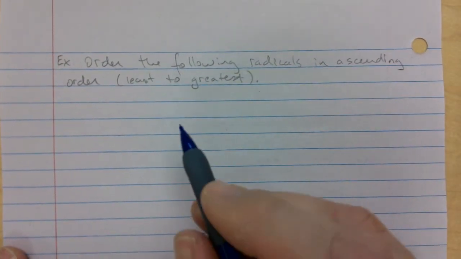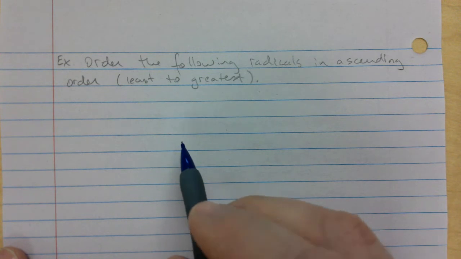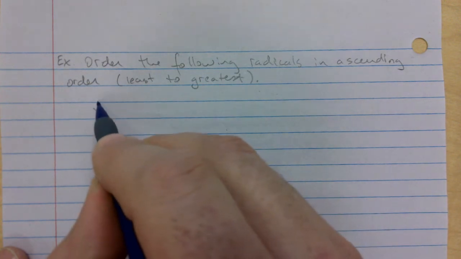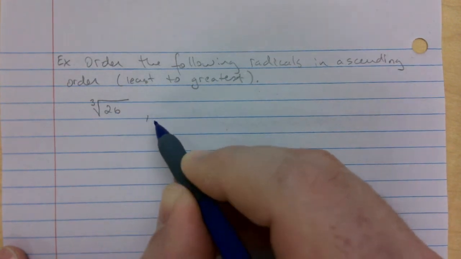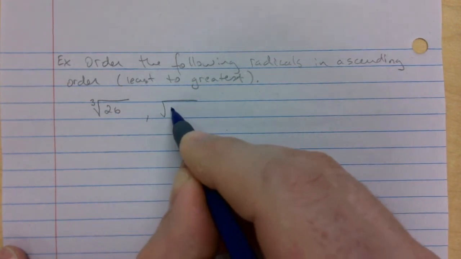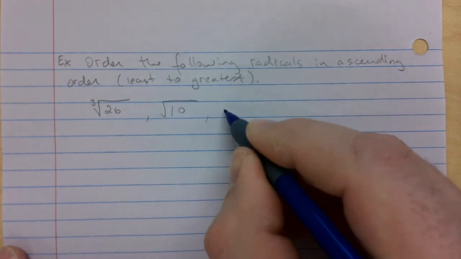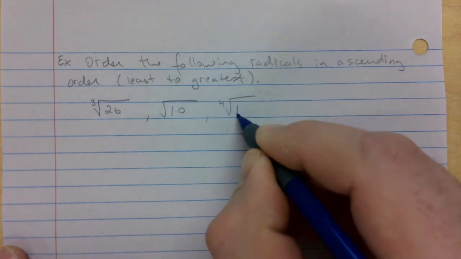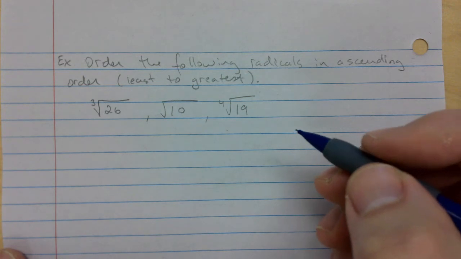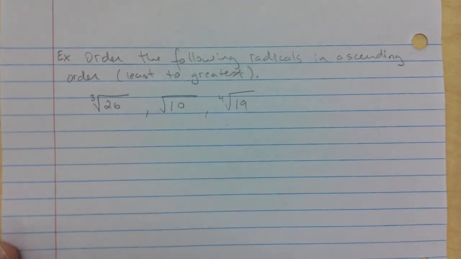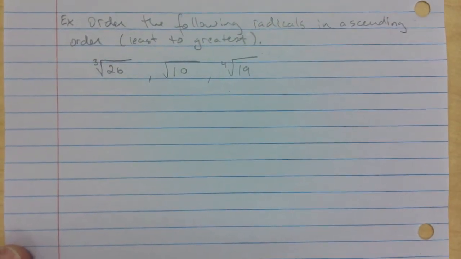And so let's say I had the cube root of 26, always watch the index. You had the square root of 10, and you had the fourth root of 19. Okay? So how would you arrange this?